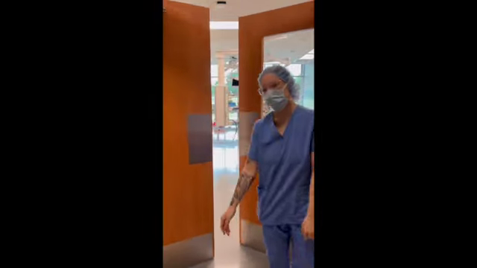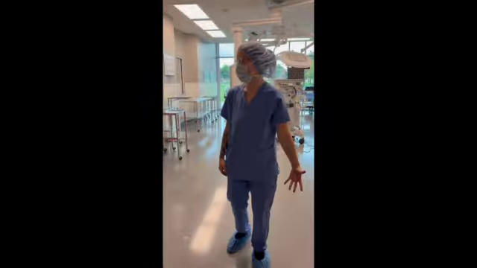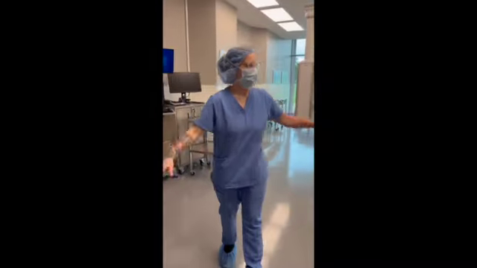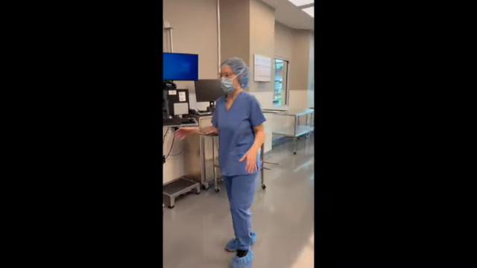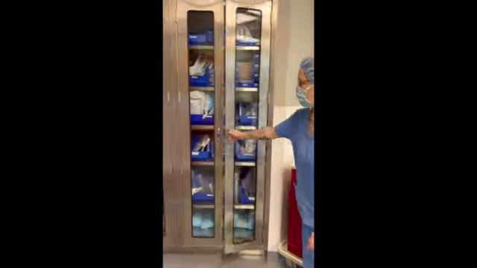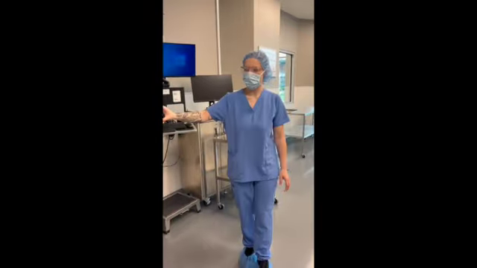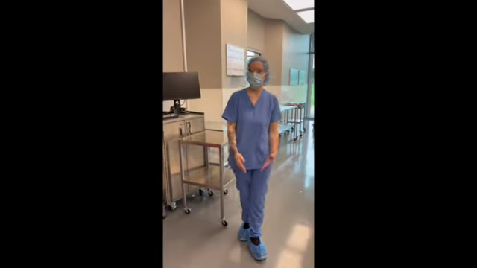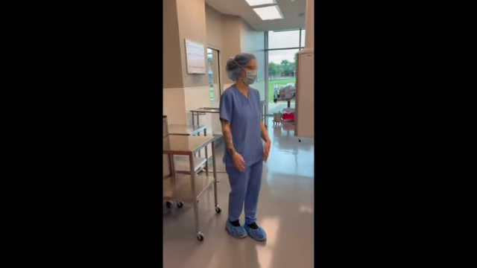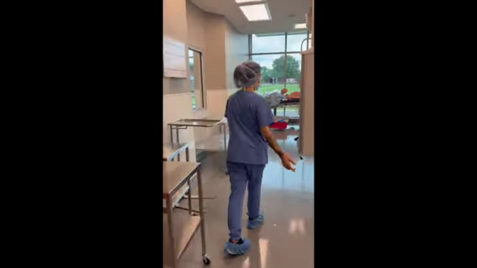Alright, so when you're assessing traffic patterns for a sterile field, you want to look at where things will be before the procedure starts. In this case, all of the supplies are in these cabinets here, so you want to keep this a dirty traffic area so that the circulator is able to come get supplies and give them to the surgical tech.